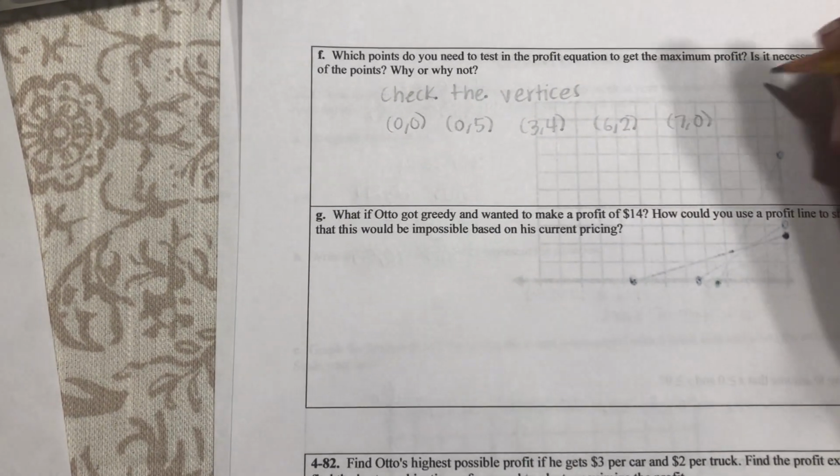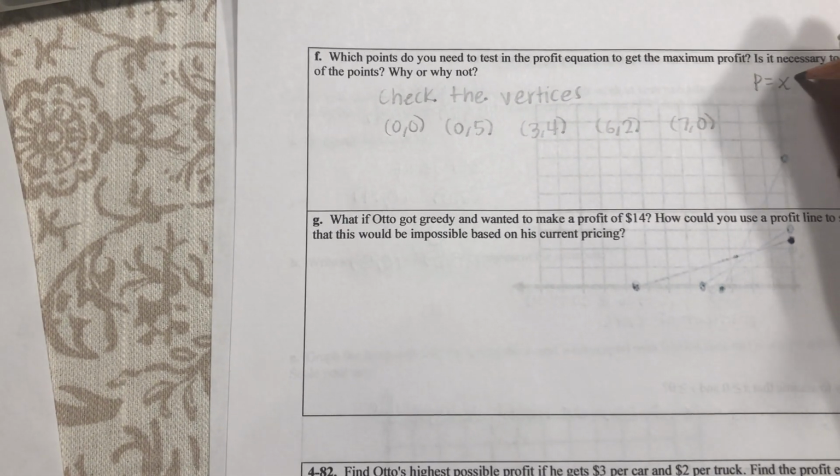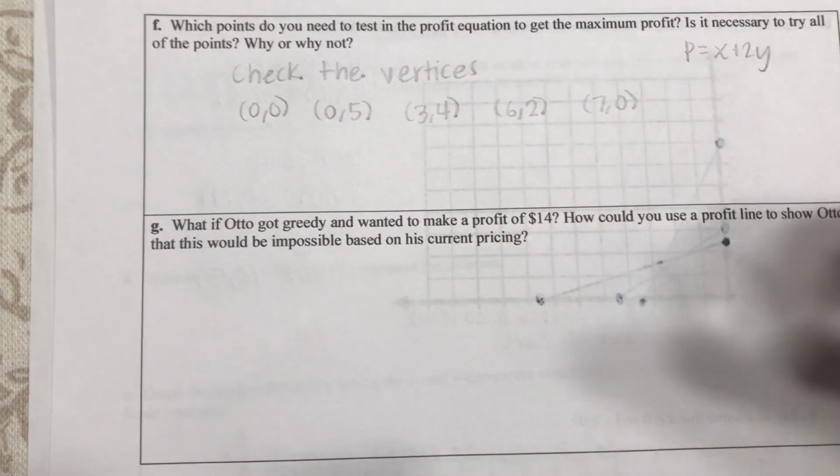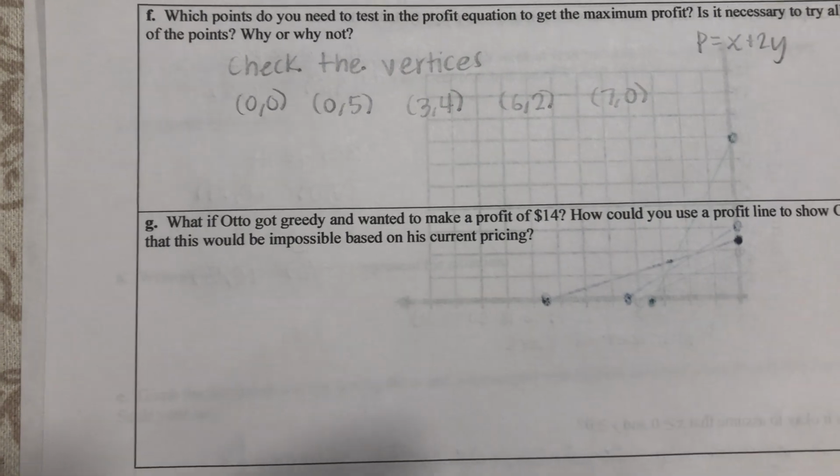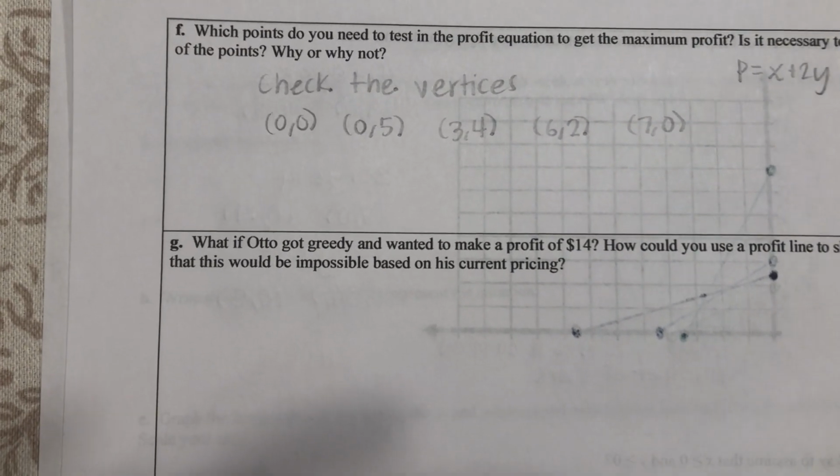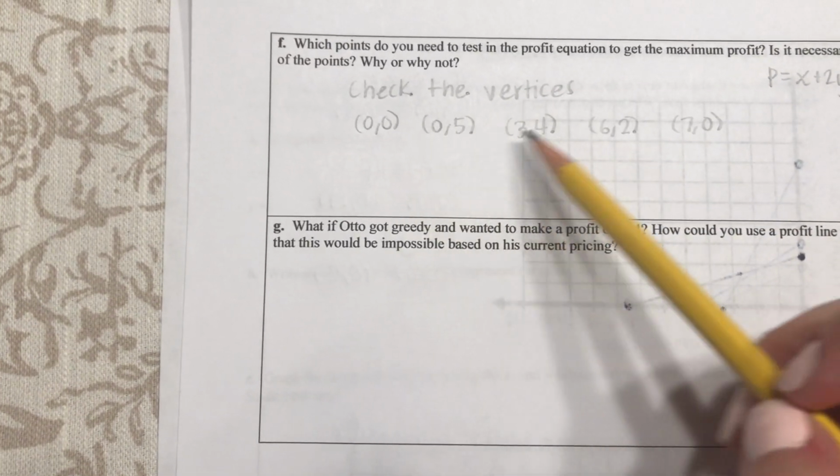So if we still have our $1 per car and $2 per truck, which would make him the most profit, which of these? It's not going to be the $8, and because we already figured this problem out, it's going to be $11. So it's that 3, 4, this one right here.